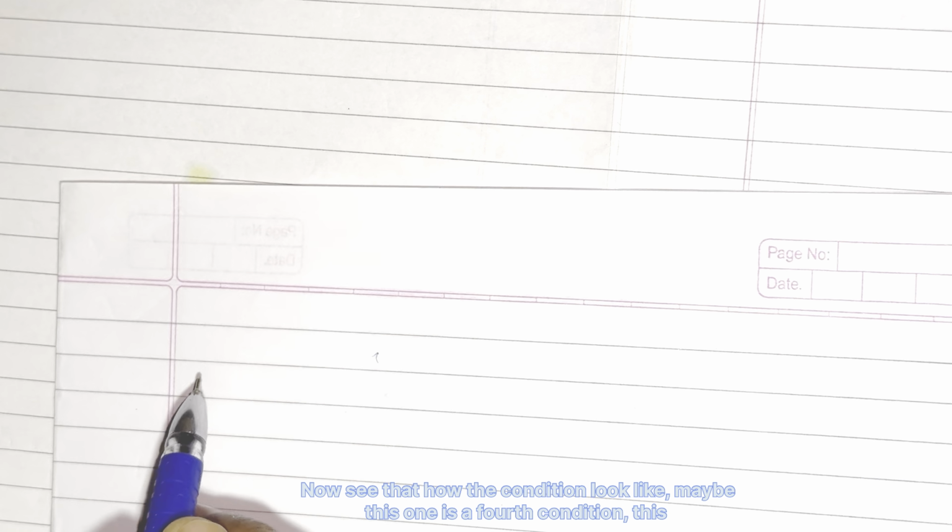I already explained trigonometric and hyperbolic functions in my previous lecture. So in today's video I'm going to explain to you all the exponential function with some function of x. Now see how the condition looks. This one is the fourth condition.